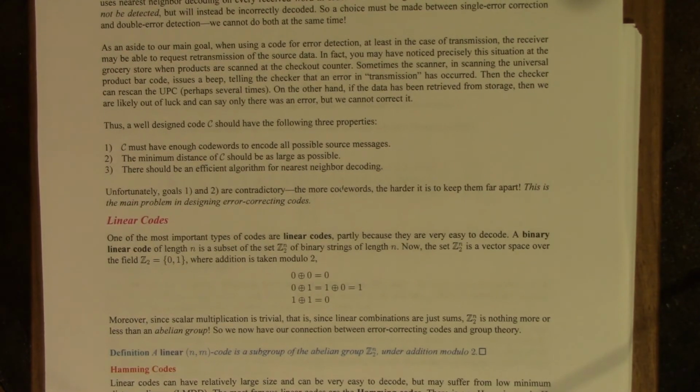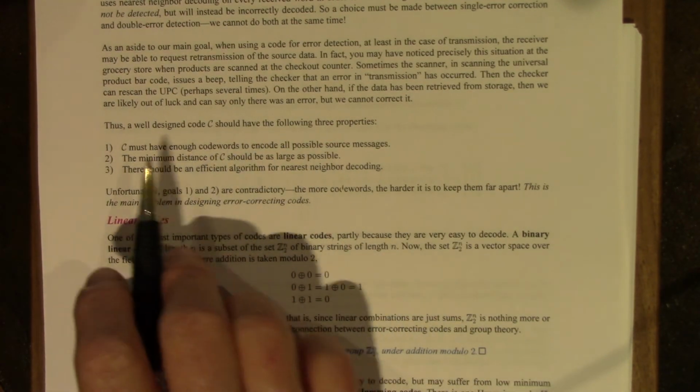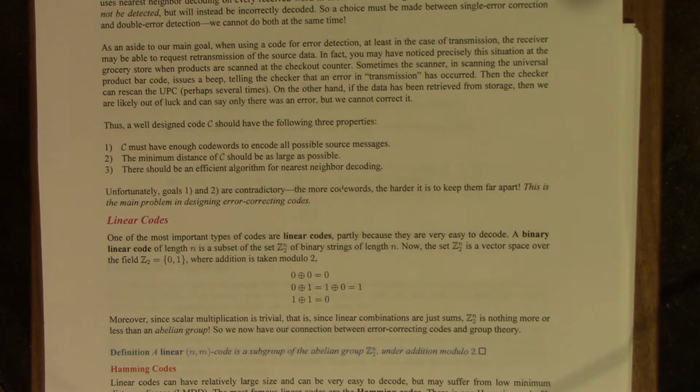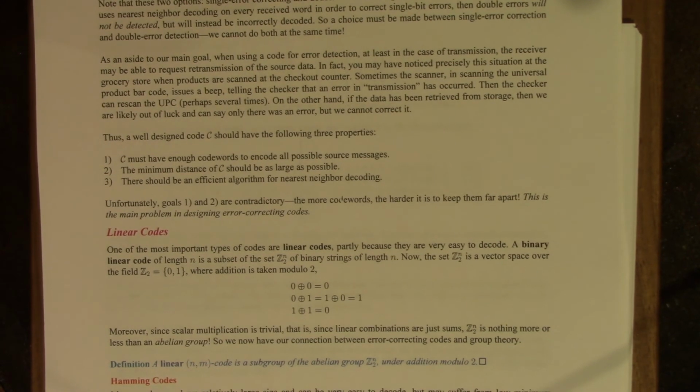In any case, a well-designed code should have the following 3 properties. First, C must have enough code words to encode all possible source messages. Second, the minimum distance of the code should be as large as possible to do the job. That will allow the maximum number of bit error corrections. And third, there should be an efficient algorithm for actually performing nearest neighbor decoding.